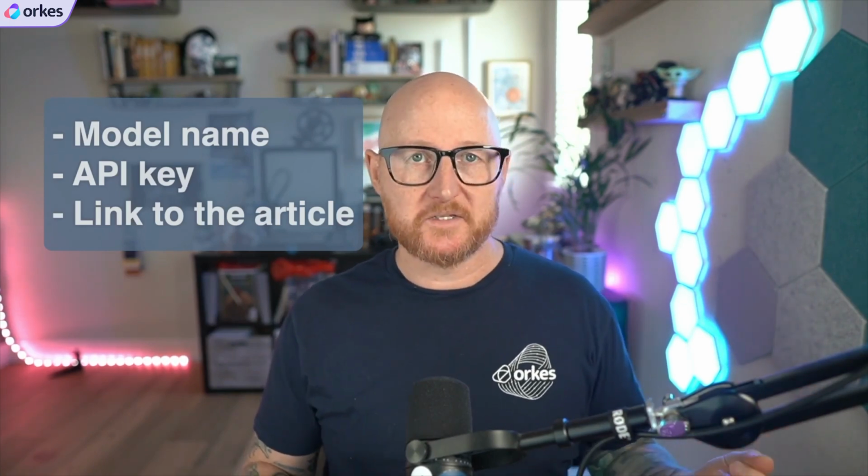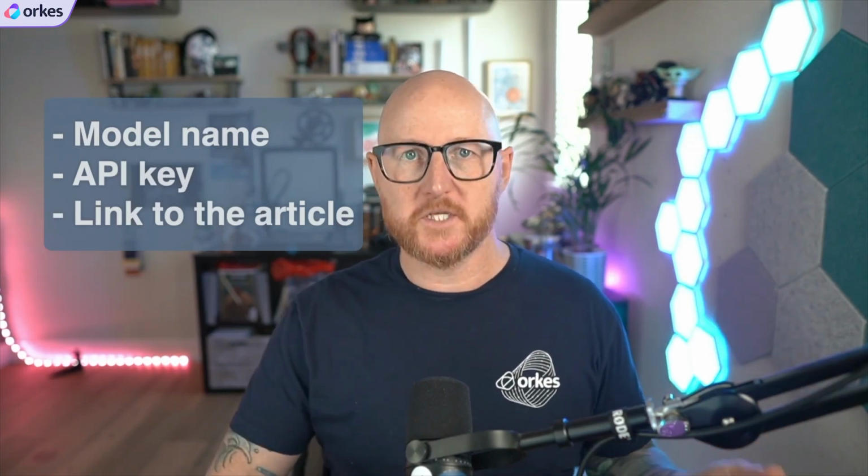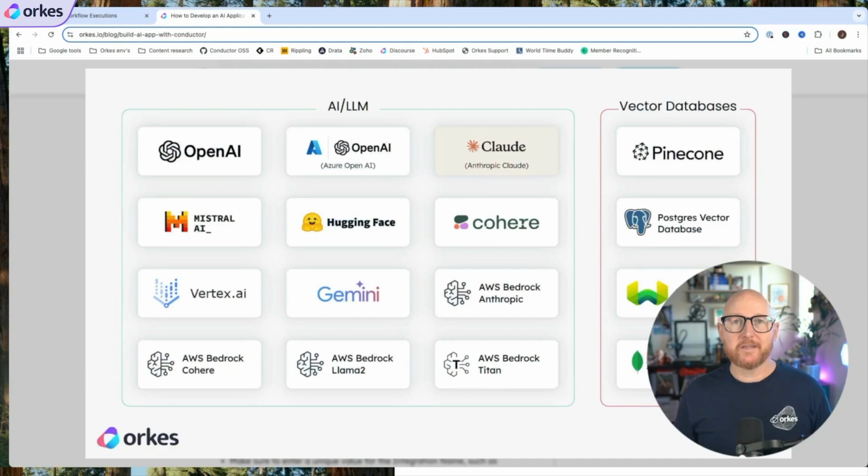The first one is, let's figure out what model you want to use and get that model name. Currently, these are the AI models shown on the screen that Orkes Conductor supports. Make sure you have the exact model name, so when we set up the integration later on in this video, you can be prepared to connect that model properly.